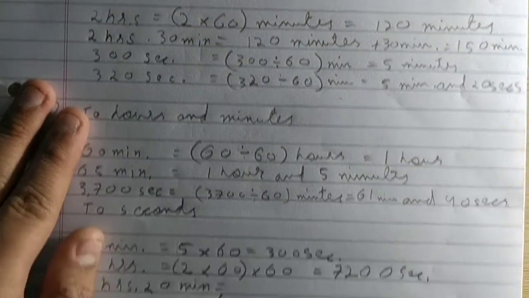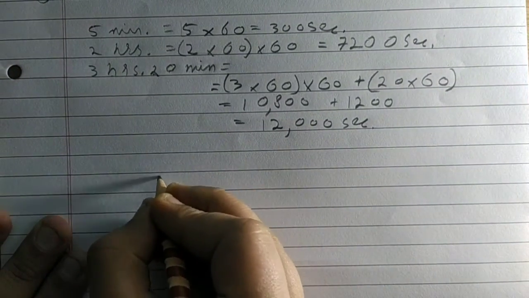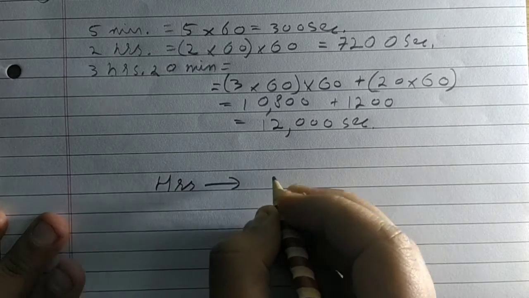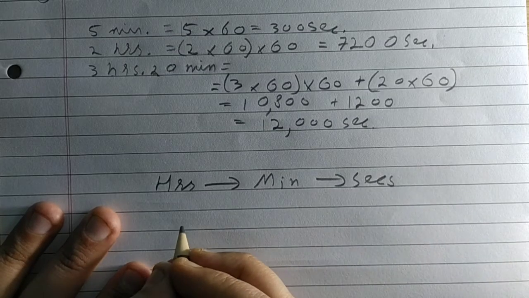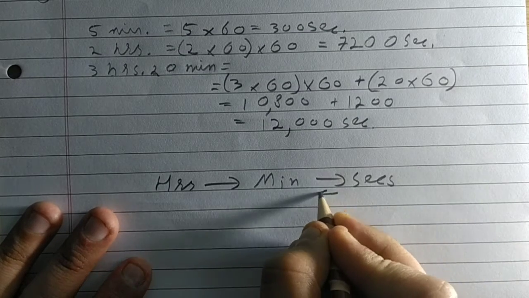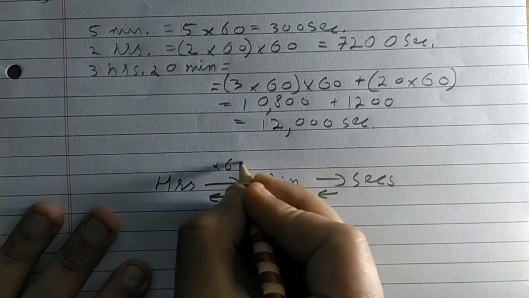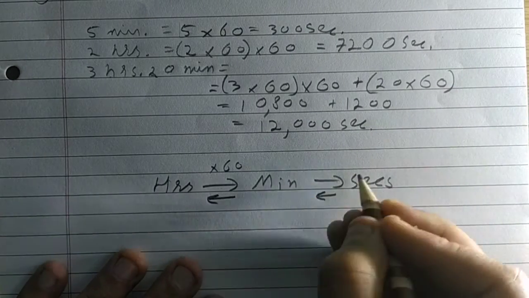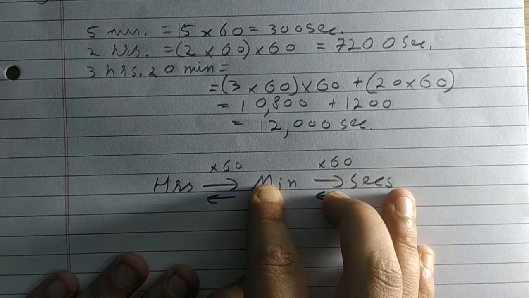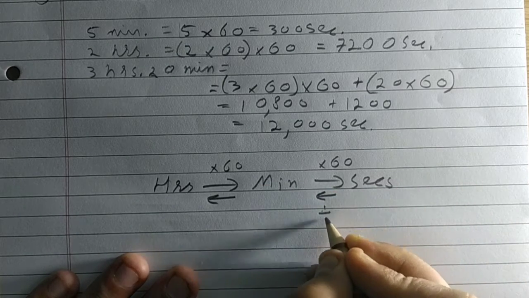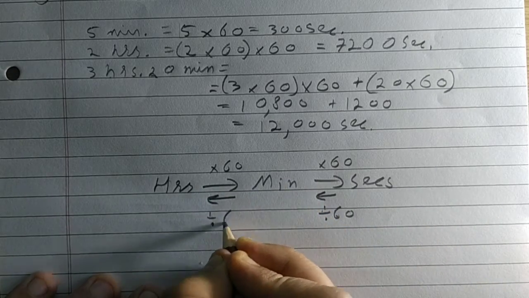So that is all about the conversions. Here's a quick recap. There are hours, then there are minutes, and then there are seconds. And we can do it in the other direction as well. When you convert from hours to minutes, you multiply by 60, and when you convert from minutes to seconds, you multiply by 60, and when you convert from seconds to minutes, you divide by 60, and when you go from minutes to hours, you divide by 60.